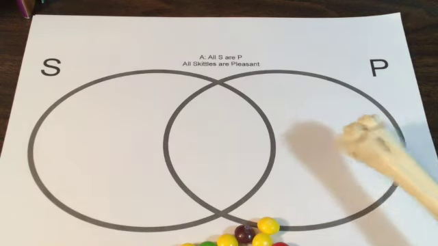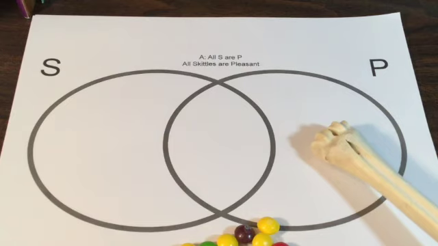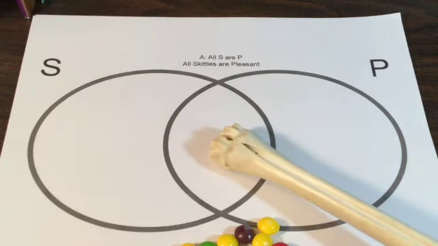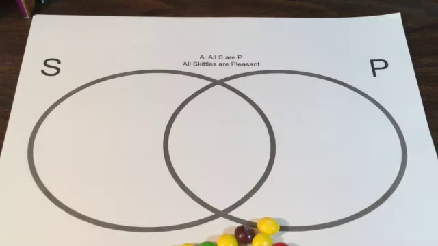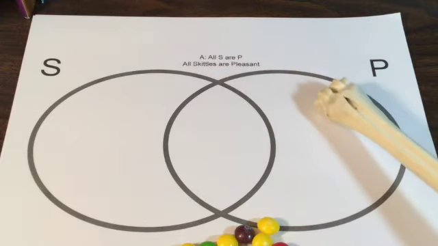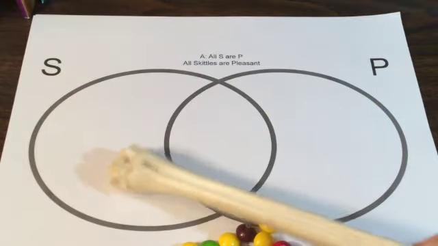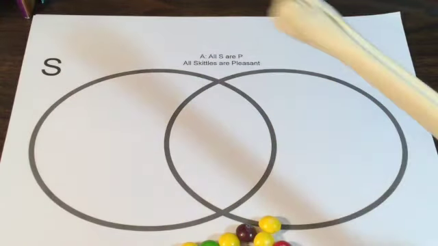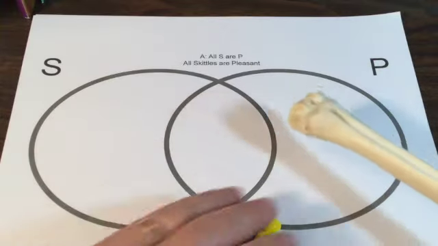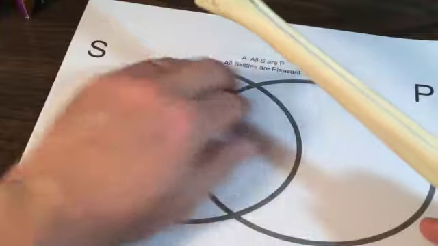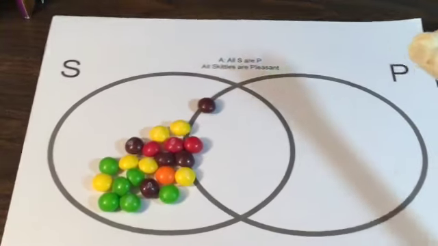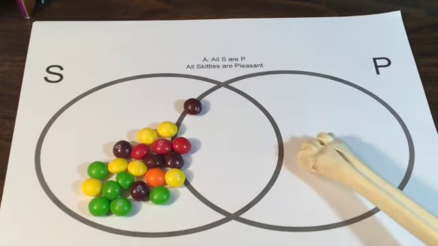Are there things that are pleasant that are not Skittles? Well, sure. Butterflies I find pleasant, or perhaps a Reuben sandwich is pleasant. A walk on the beach is pleasant. So there's lots of pleasant things, and then there are Skittles. This whole circle represents our Skittles. So we're going to put the Skittles over here in the Skittle circle. Those are Skittles there, and over here are pleasant things.